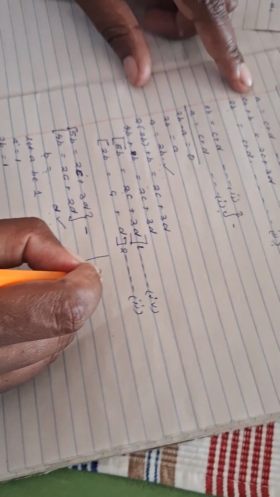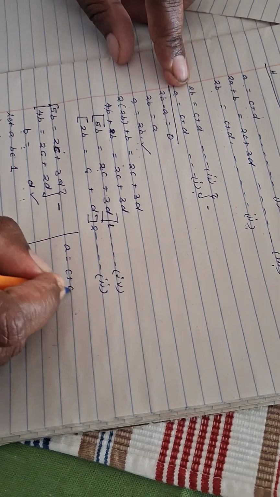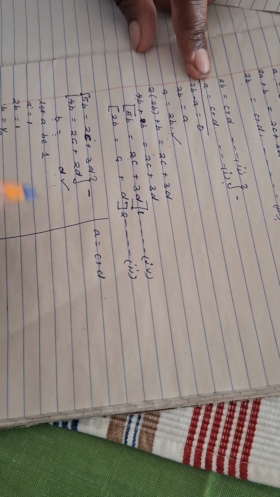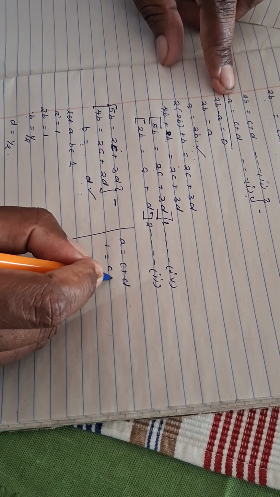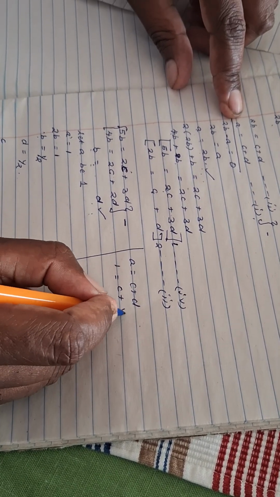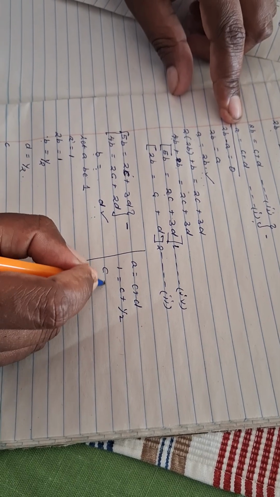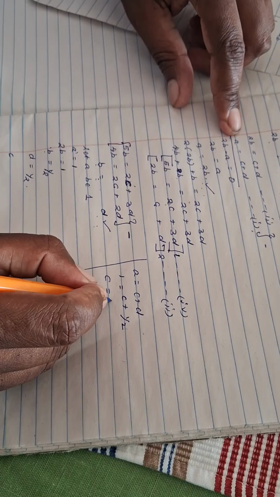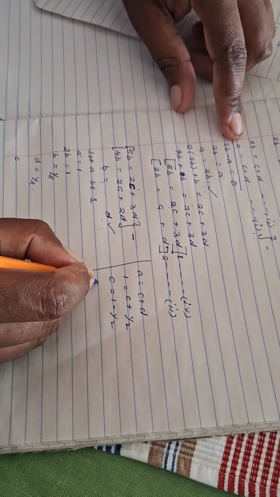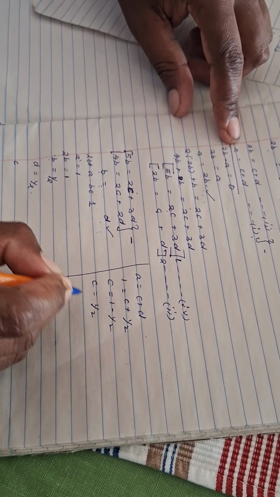A is equals to c plus d. So a is 1. So 1 is equals to c, we don't know what c is, plus d. And d is a half. So c is equals to, we take this on the other side. So it will be what? 1 minus a half. So c is equals to a half.